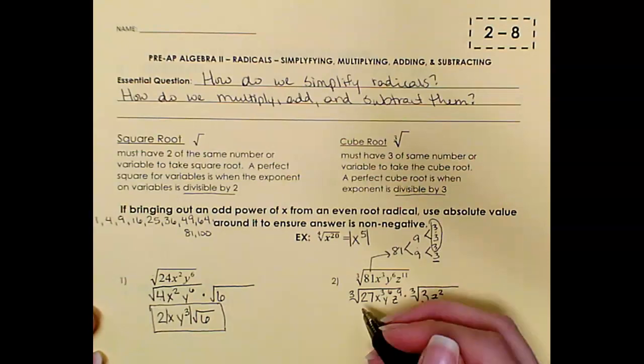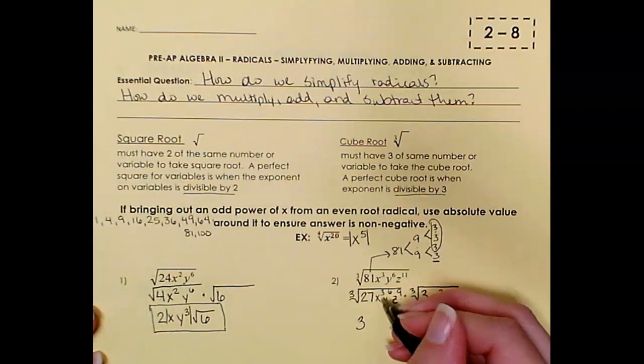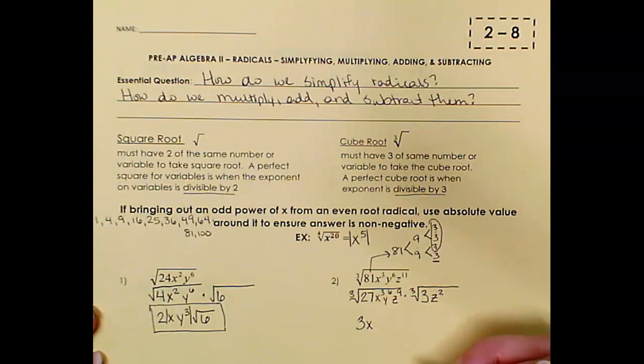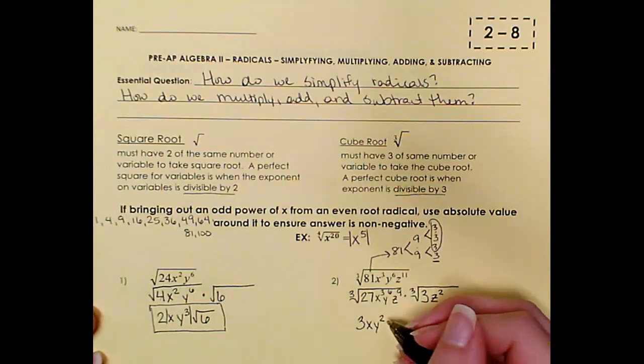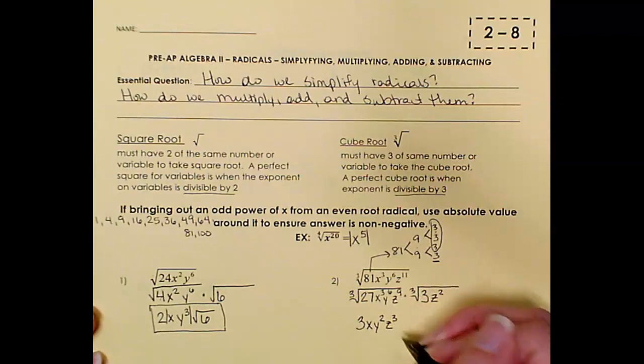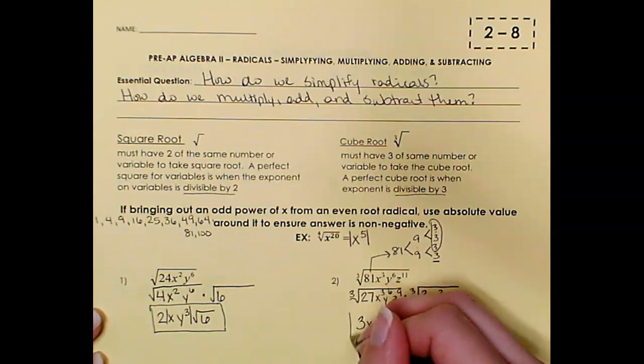So now, the cube root of 27 is 3. The cube root of x cubed is x. The cube root of y to the power of 6 is y squared, because 6 divided by 3 is 2. And the cube root of z to the power of 9 is z cubed, because 9 divided by 3 is 3. And then we have times the cube root of 3z squared.